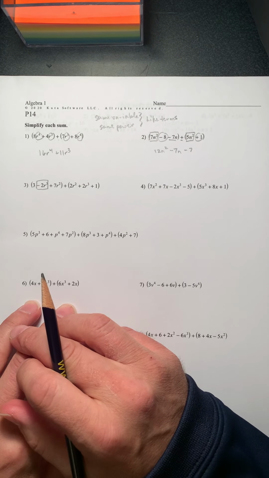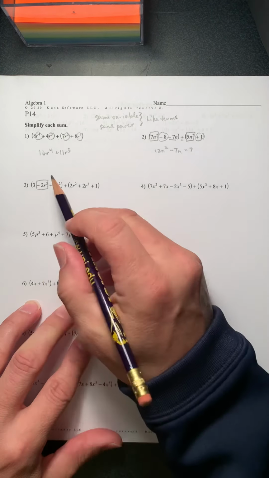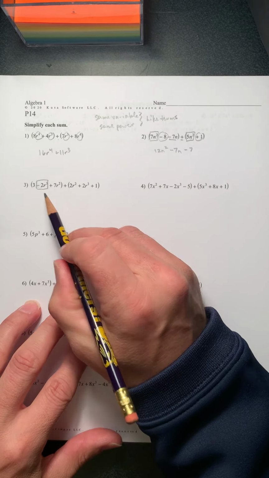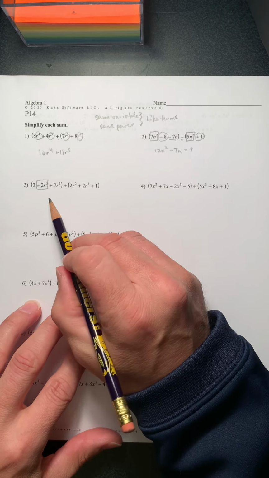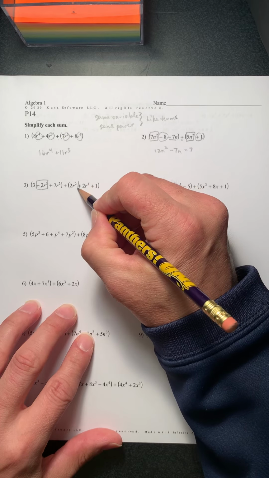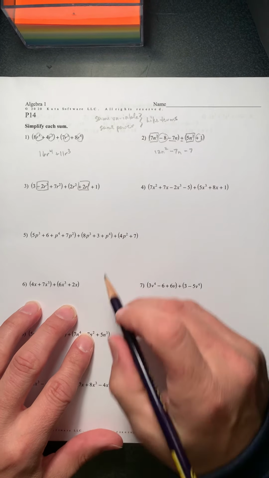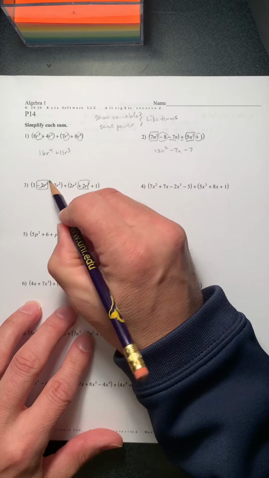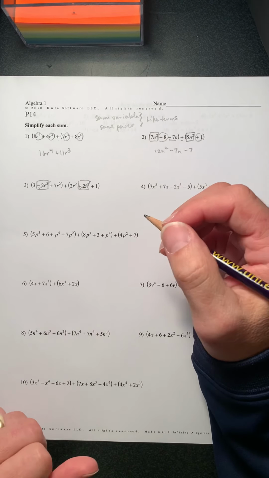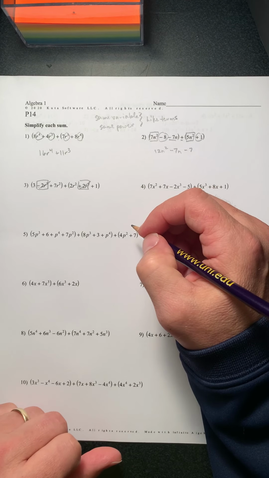We got to pay close attention to the sign in front of the number. It belongs to the number that the sign comes after. So this 2 has that negative sign with it, so it's a negative 2r to the 3rd. And we have a positive 2r to the 3rd. Well, those guys cancel each other out. They make 0. So I don't need to include them in the answer at all.